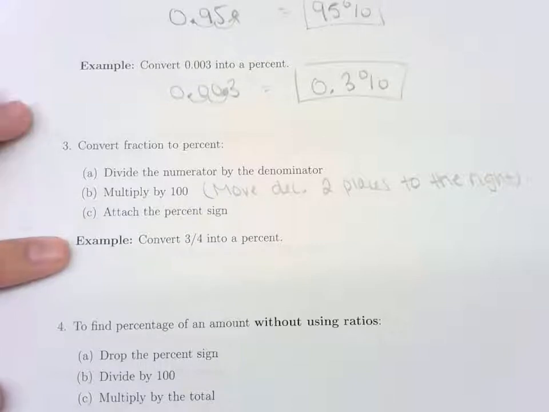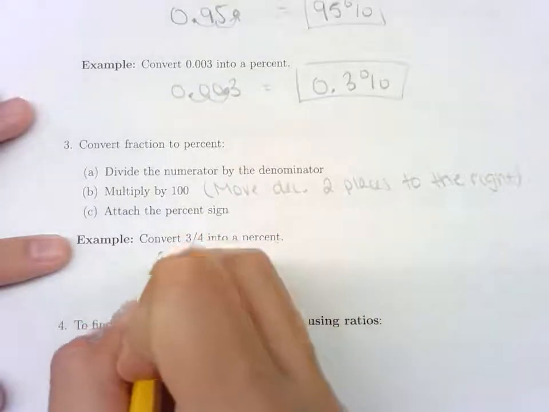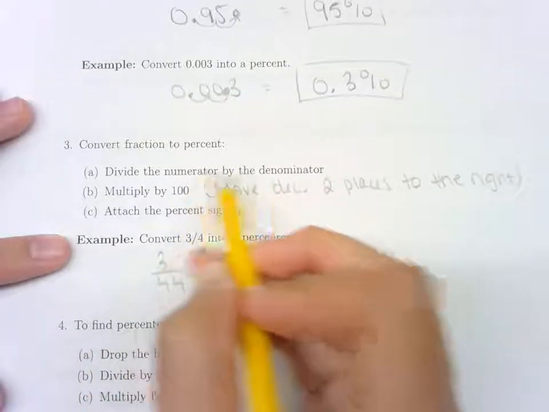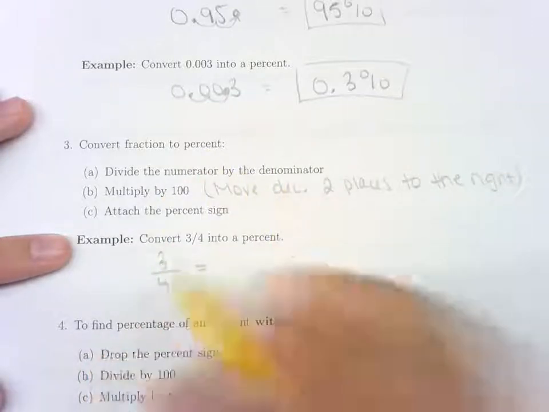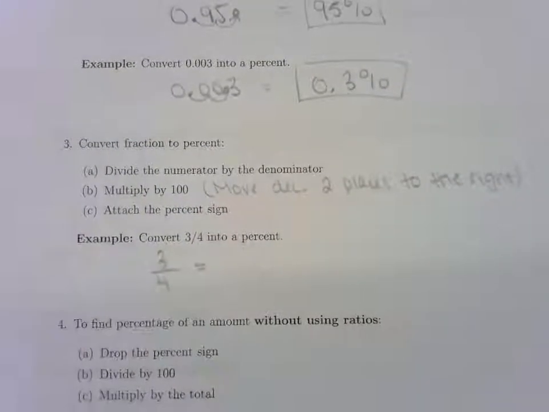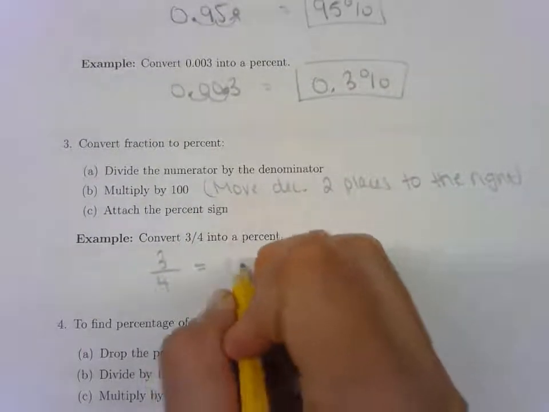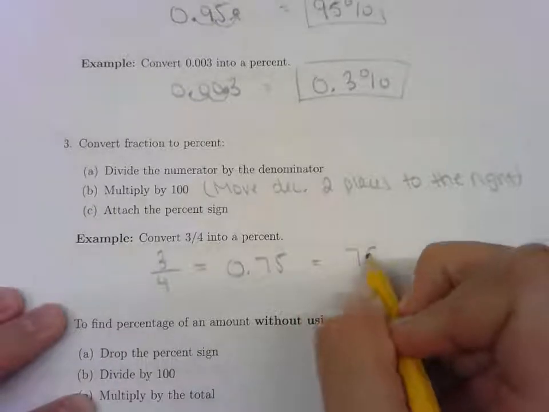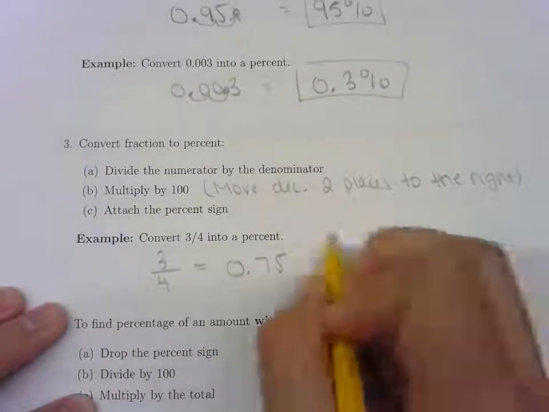Okay, example, convert 3/4 into a percent. So we're going to do 3/4. We're going to divide the numerator by the denominator. So 3 divided by 4, that's exactly what a fraction is. That is 0.75. If you do that in your calculator, you probably know that already though. Then it says multiply by 100, or you move the decimal 2 places to the right and attach a percent sign. So that would be 75%.